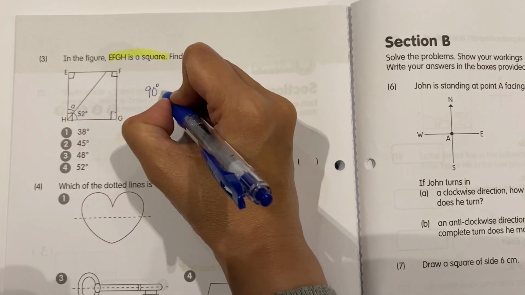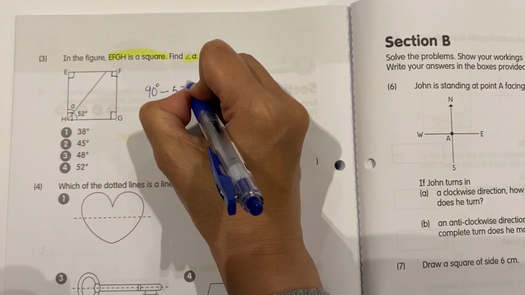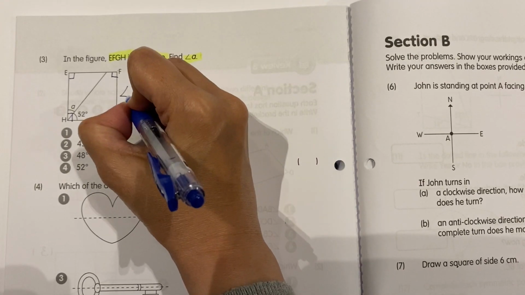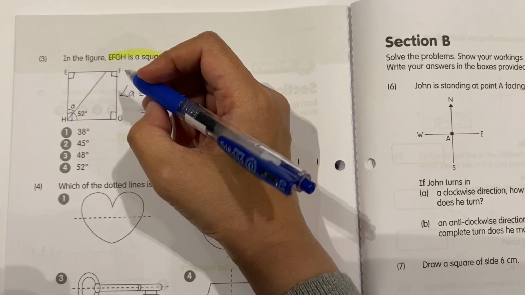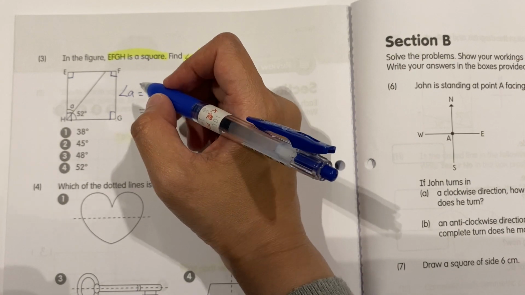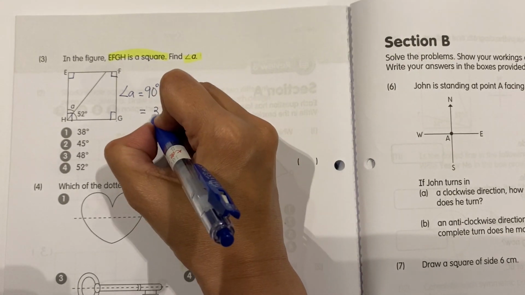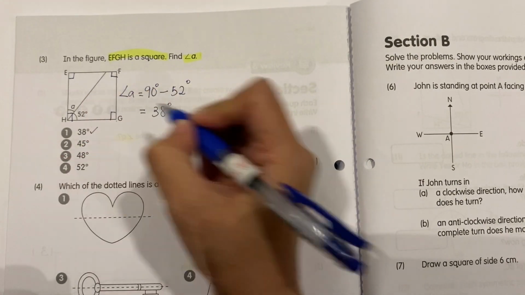So 90 minus 52 degrees gives you your angle A. So your answer is 38 degrees, number 1.